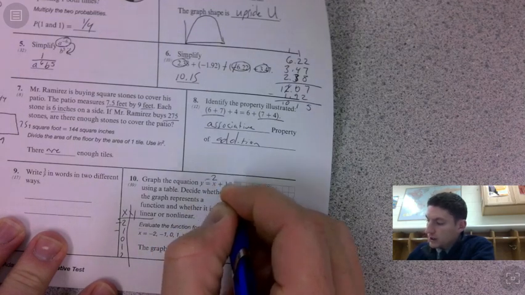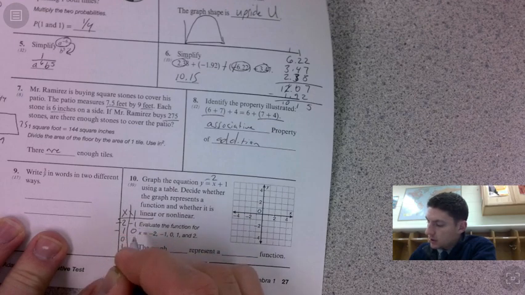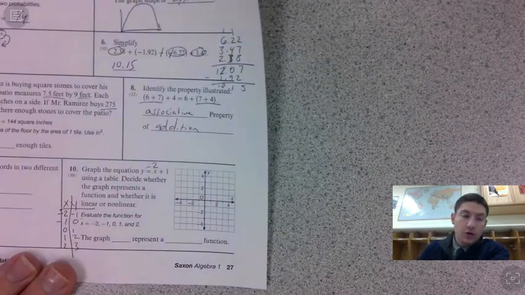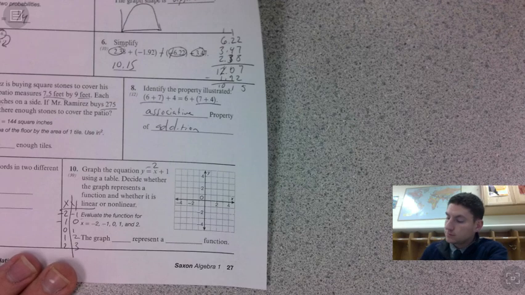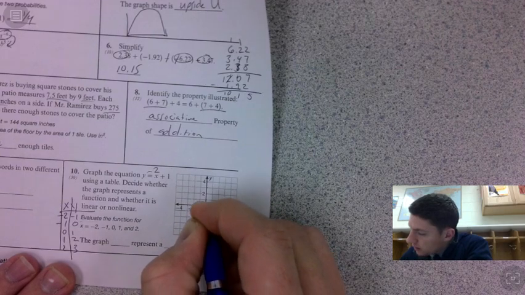And then in the actual equation, plug those values in. So what if x equals negative 2? If this is negative 2 plus 1, I'm going to have negative 1. If it's negative 1 plus 1, I have 0. If it's 0 plus 1, I have 1. If it's 1 plus 1, I have 2. If it's 2 plus 1, I have 3. And if I would graph those points on the overall graph, here's what it would look like.